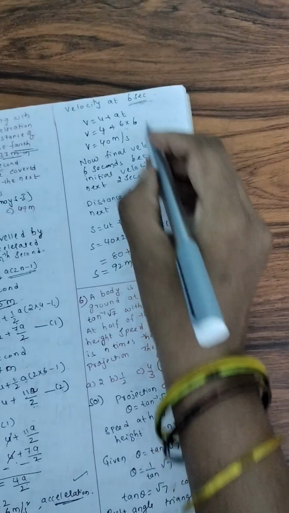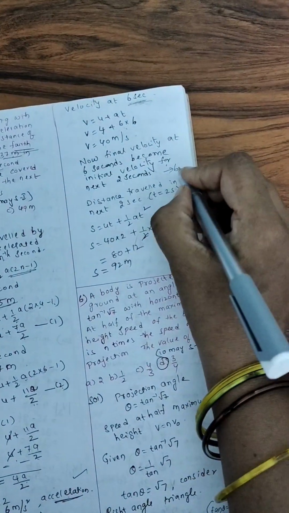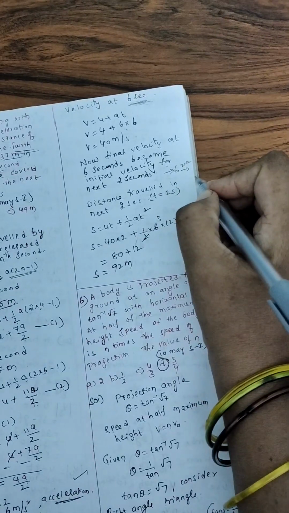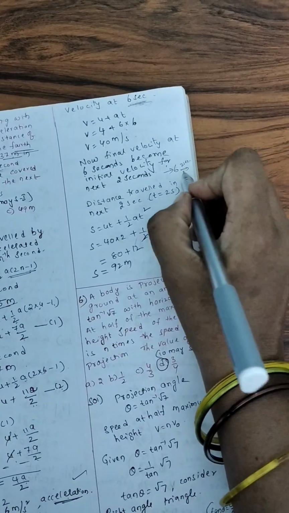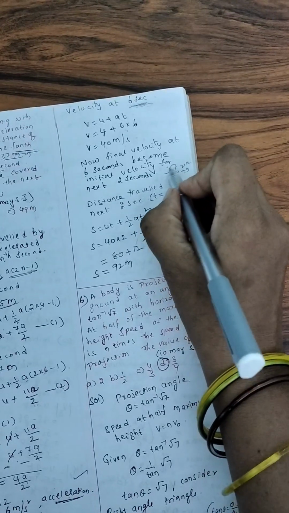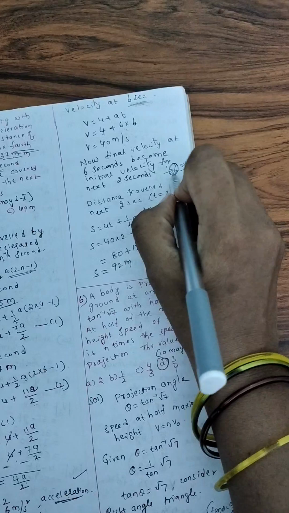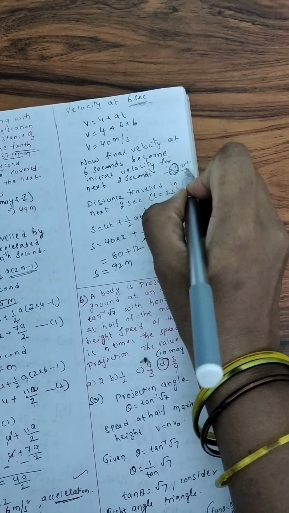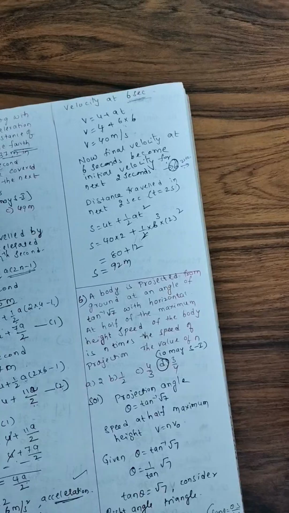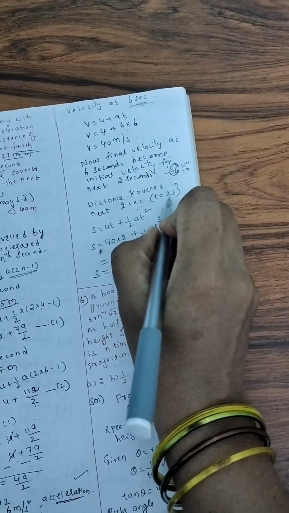Up to 6 seconds, he gave the values. He is asking in next 2 seconds. We have to find the distance covered. So, for that, this velocity at 6 seconds becomes the initial velocity for next 2 seconds, right? So, distance traveled in next 2 seconds, we are taking time as 2 seconds.